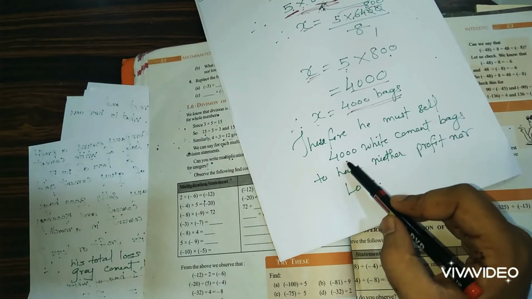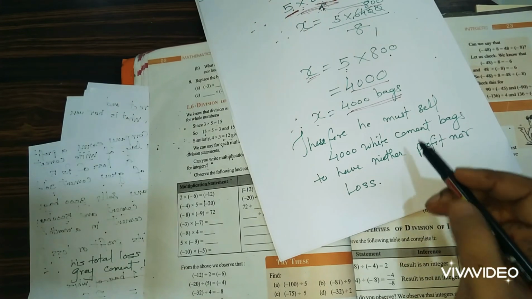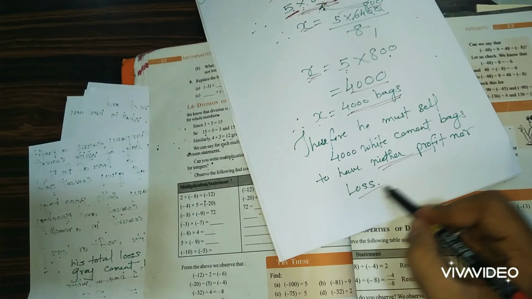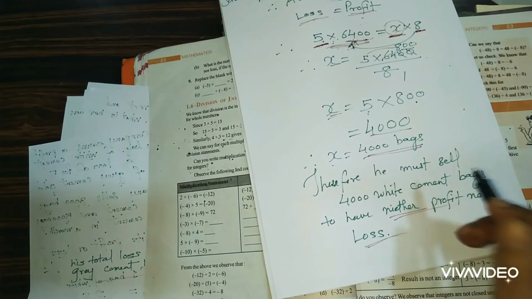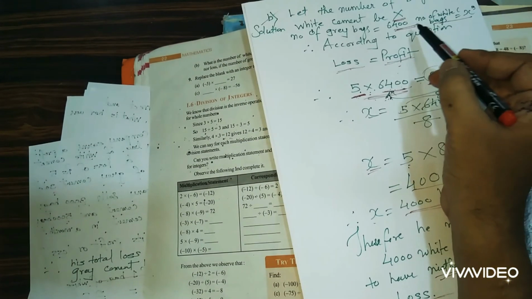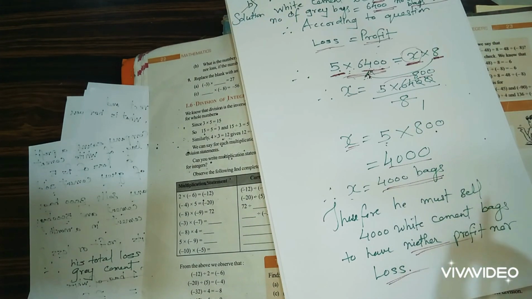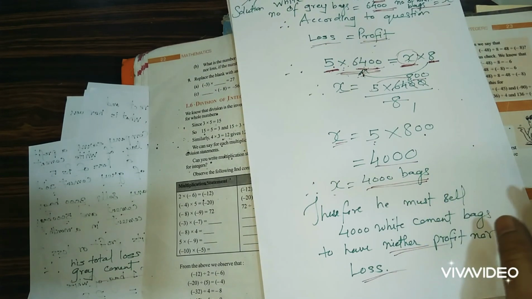Therefore he must sell 4000 white cement bags to have neither profit nor loss. If he is selling 4000 white bags and 6400 grey bags, then there will be no profit and no loss. So this is the answer, the value which we had to find out.